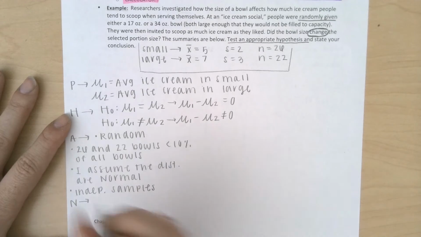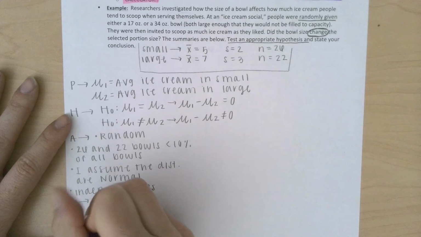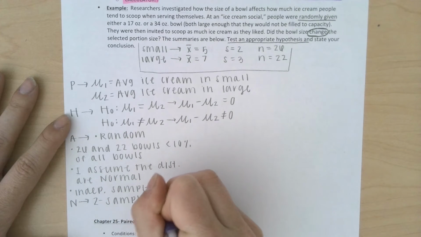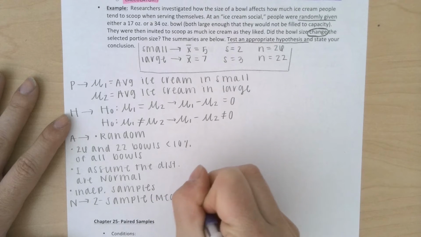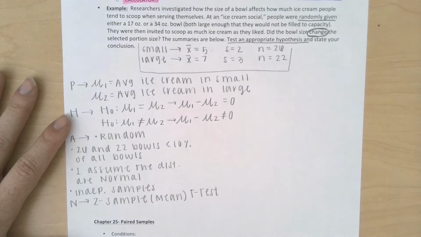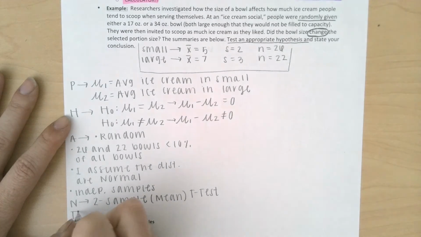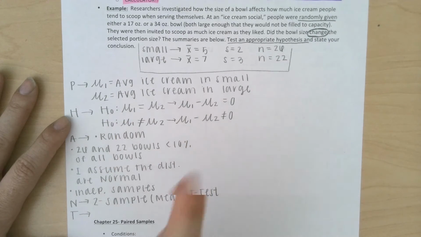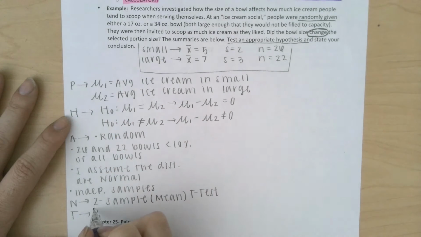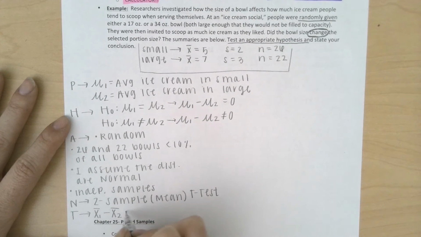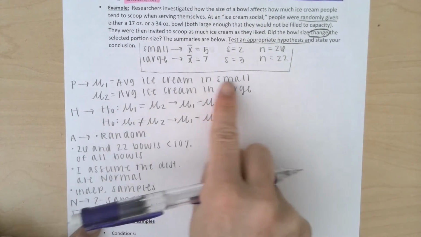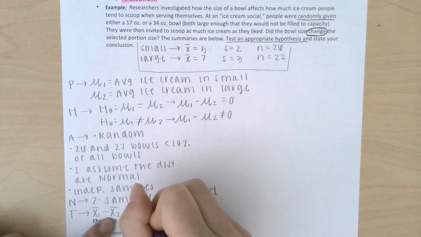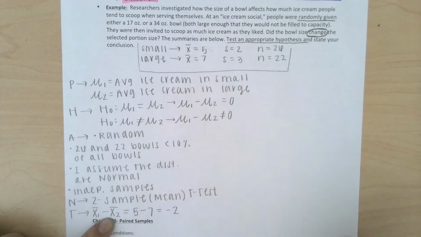Next is where I am naming the test. This is called a two sample or two mean t-test, using t now instead of z. And t is where I will find the difference between my two means. Since I'm looking at sample means, I'm going to write that as x bar 1 minus x bar 2. So I'm going to take the average from the small bowl, which is 5, and subtract the average from the large bowl, which was 7. So I'm looking at -2.